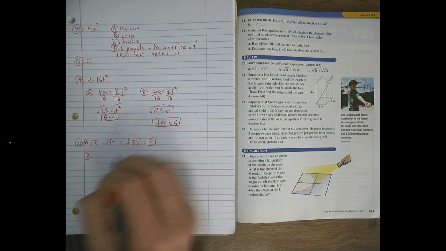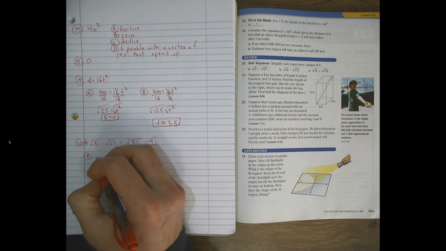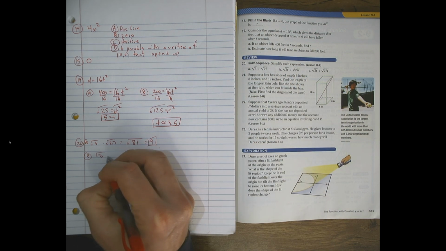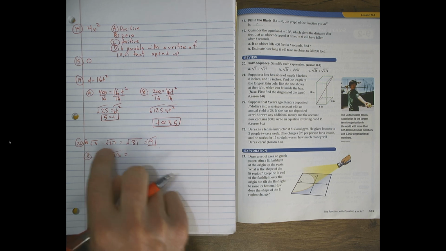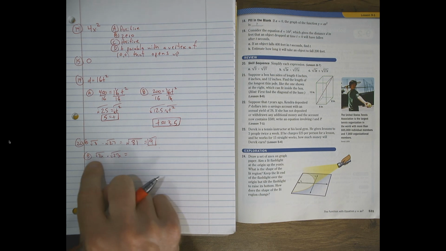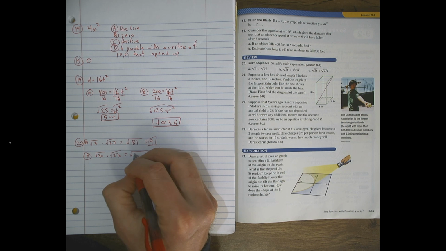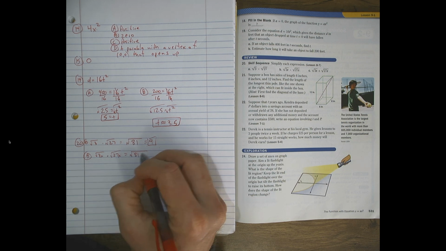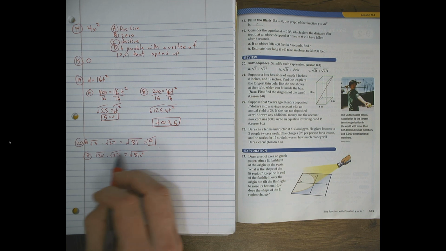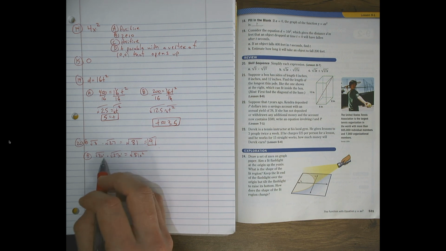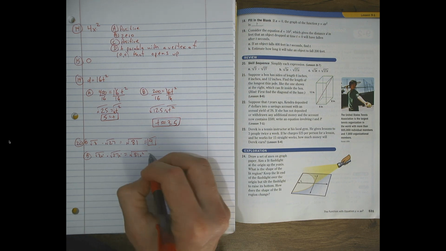Part B is similar. If you look, we've just added an x in there. So the square root of 3x times the square root of 27x. Again, we can just multiply these together, so the coefficients get multiplied, so that's still 81. X times x is x squared. Remember, you add your exponents. When you're multiplying, it's x to the first times x to the first, so you're adding 1 and 1 to get 2.